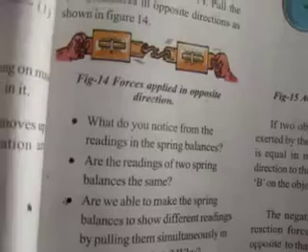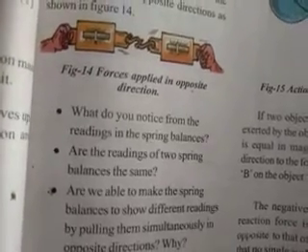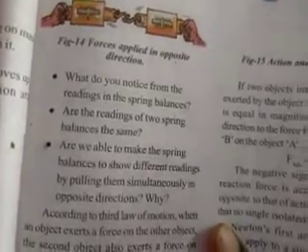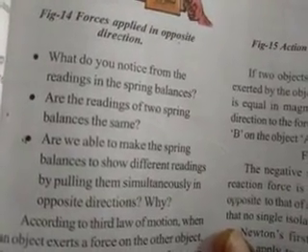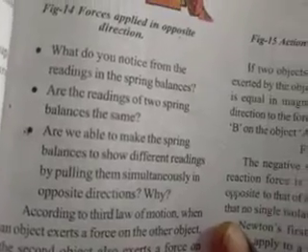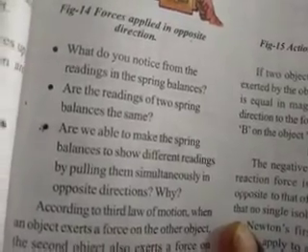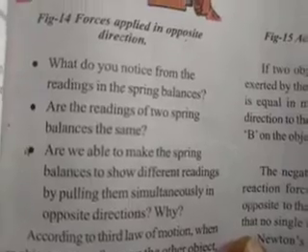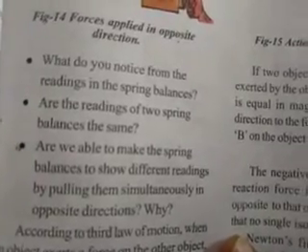What do you notice from the readings in the two springs? The two springs give the same reading, children. Are the readings of the two spring balances the same? Yes, they will be the same. Are we able to make the spring balances show different readings by pulling them simultaneously in opposite directions? No, we cannot make the springs show different readings.